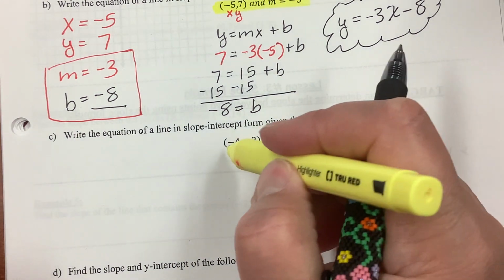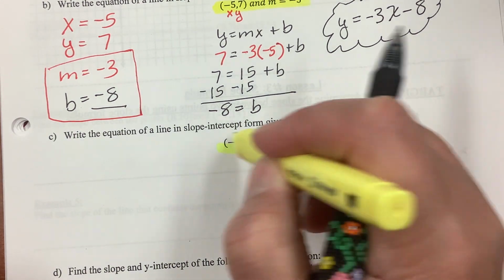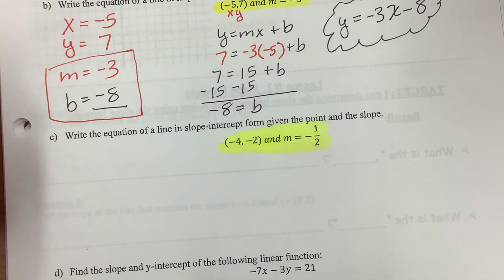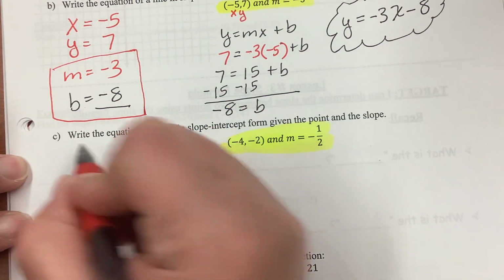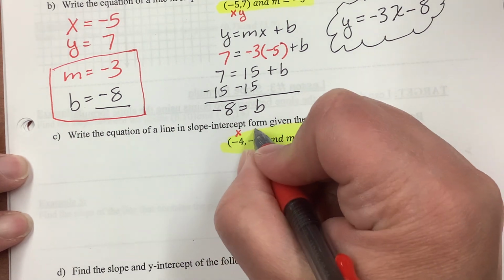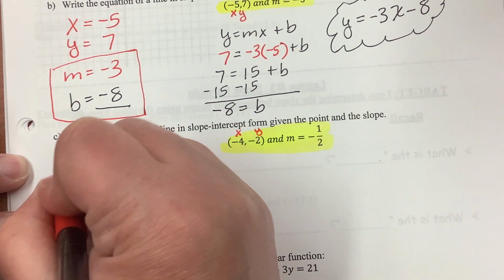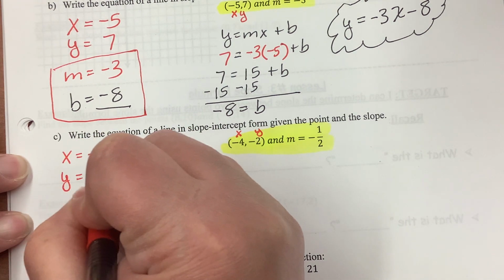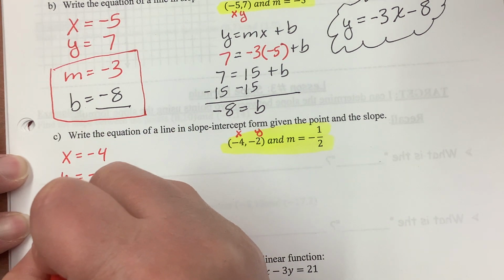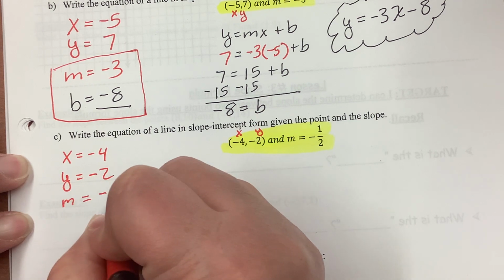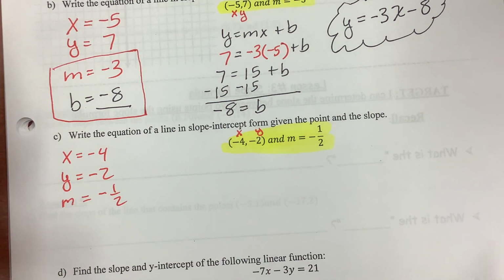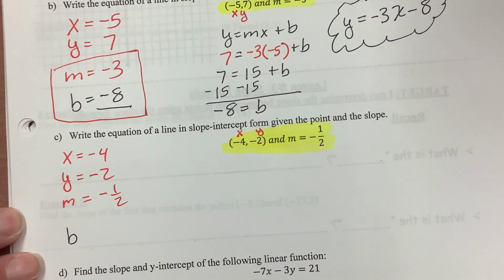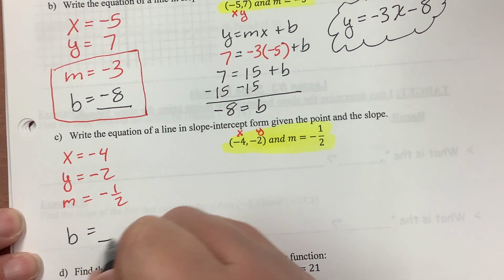Identify the information. I'm going to write that off on the side here. What do I have? This is x and this is y. So I have x equals negative 4, y equals negative 2, and m equals negative 1/2. Wow, that is a lot of negativity. And it's b that I'm looking for. So b equals, I don't know.